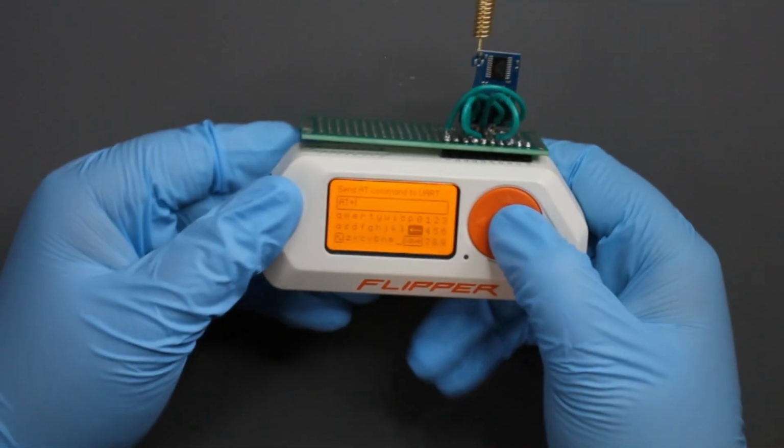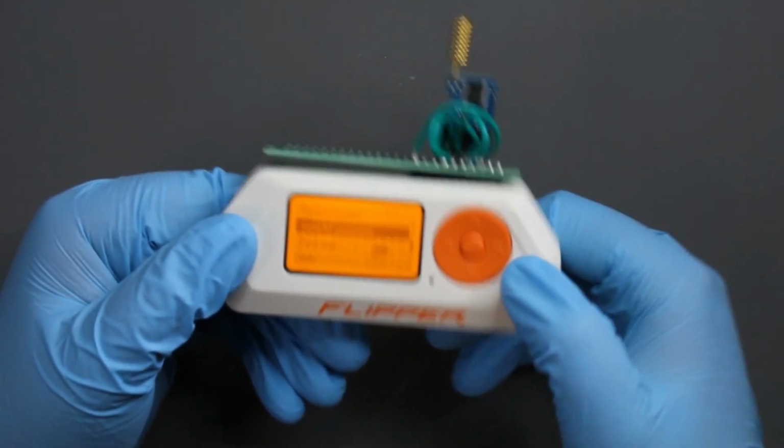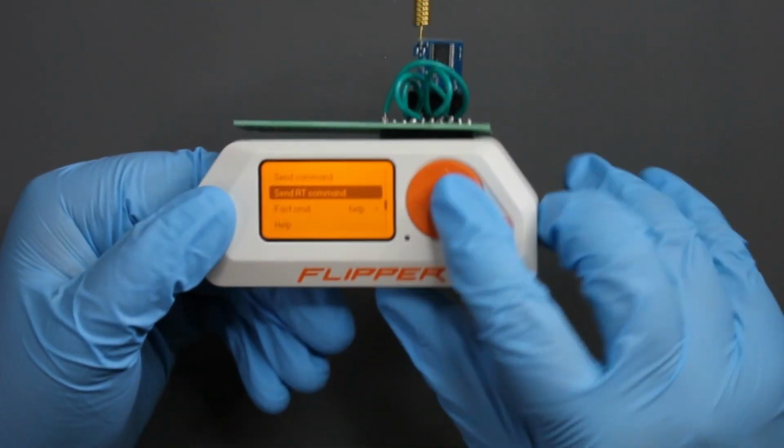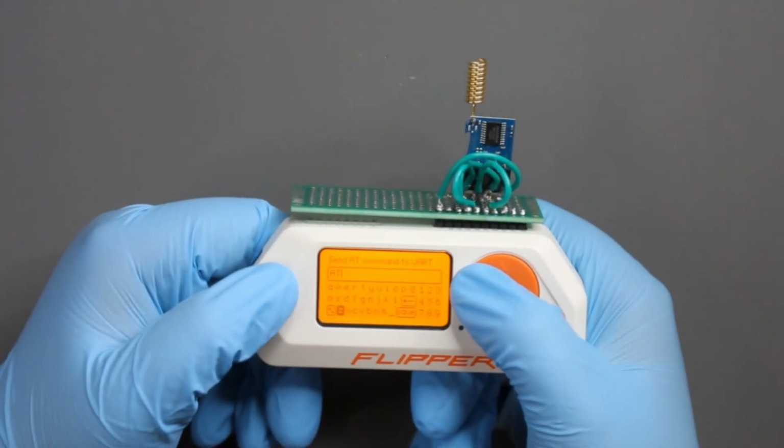Once you've set up and started monitoring on the PC, you're going to want to go back, hit send AT command again, and type in this code that I put up on the screen.